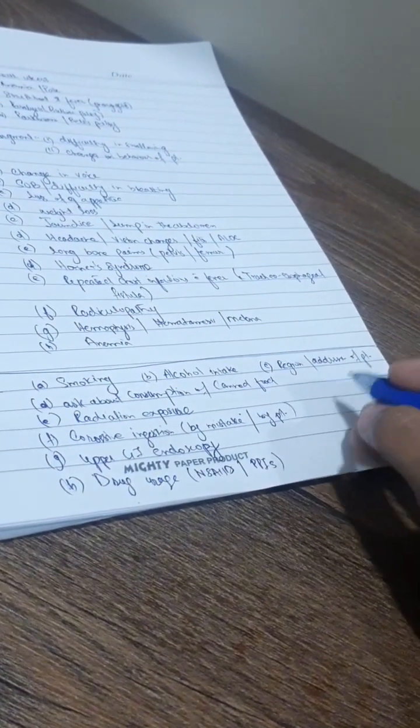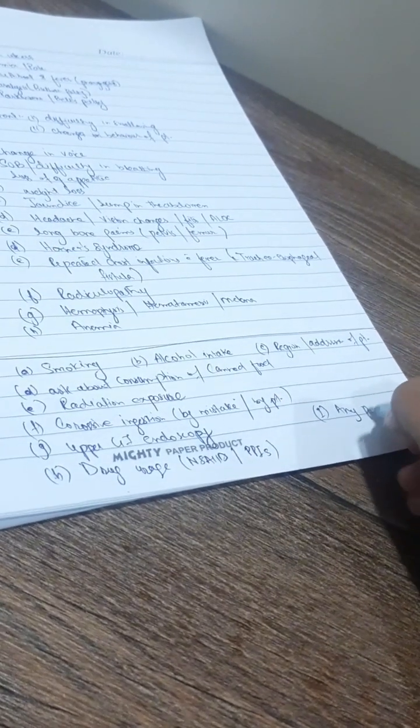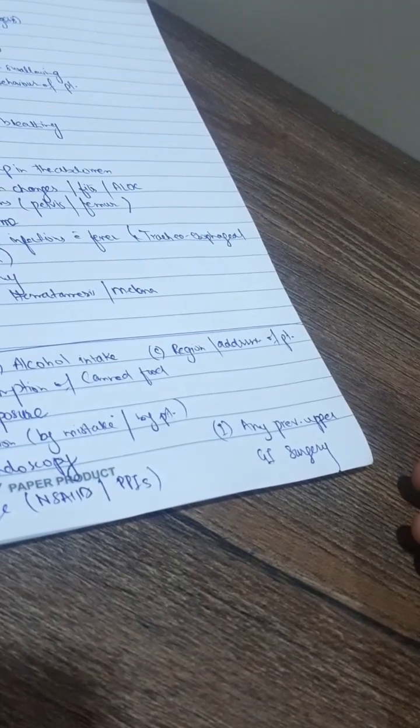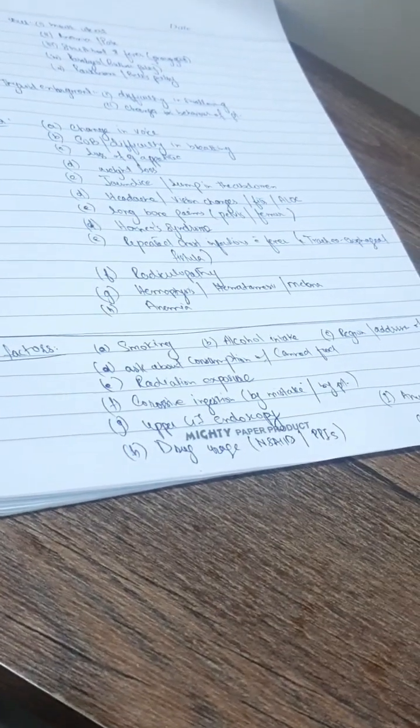And also ask regarding any previous upper GI surgery. So these are the risk factors for the esophageal carcinoma. Then continue with the history, comes to the systemic review part, in which you have to elaborate every system of the body. Start with the CNS from top to bottom: ask about the headache, blurring of vision, fits, altered level of consciousness, any sensory or motor disturbance. Then come to the CVS and ask about the tachycardia, palpitations, dyspnea, tinnitus.